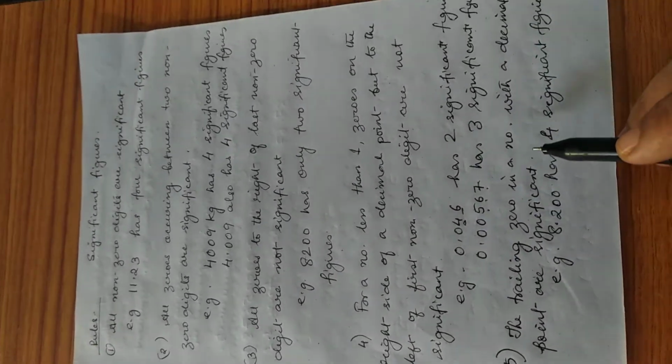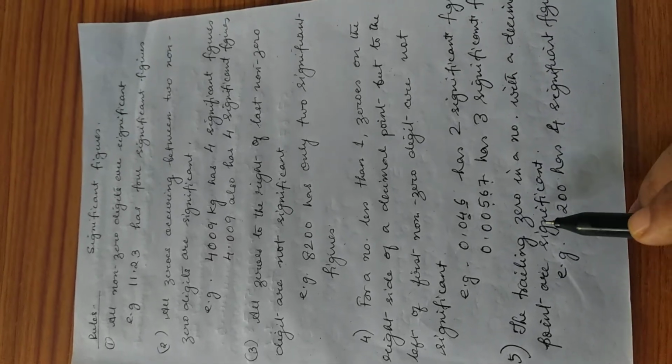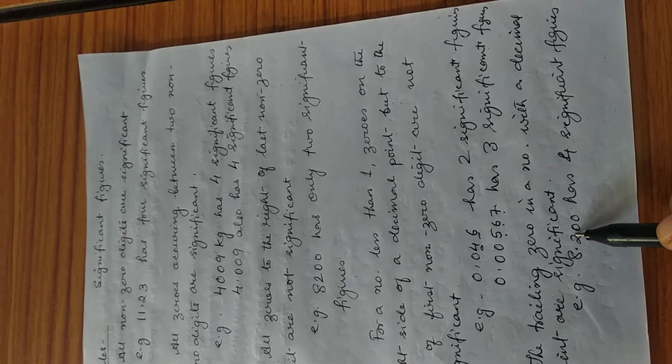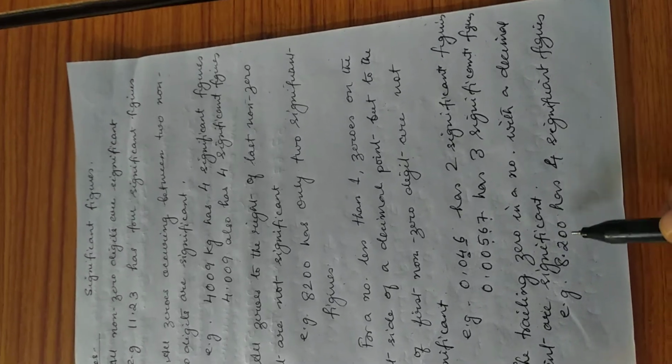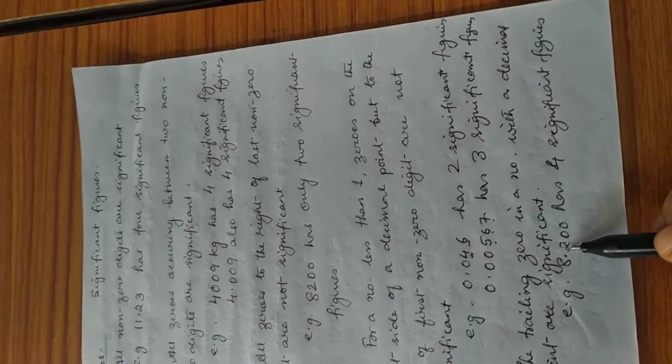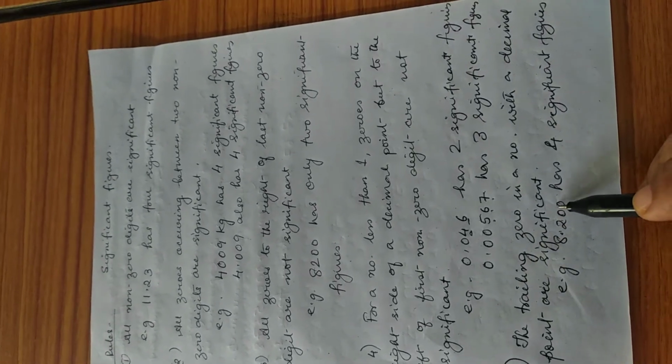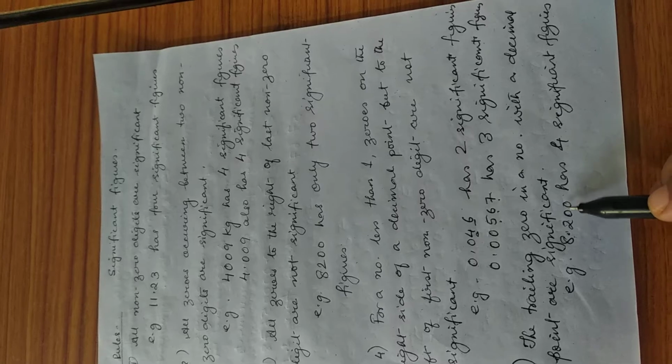The trailing zeros in a number with a decimal point are significant. So here, 8.2, after 0.2 there are trailing zeros, that is, in the end, zeros after a decimal point. There is a decimal point and the last zeros are significant. So there will be 4 significant figures.